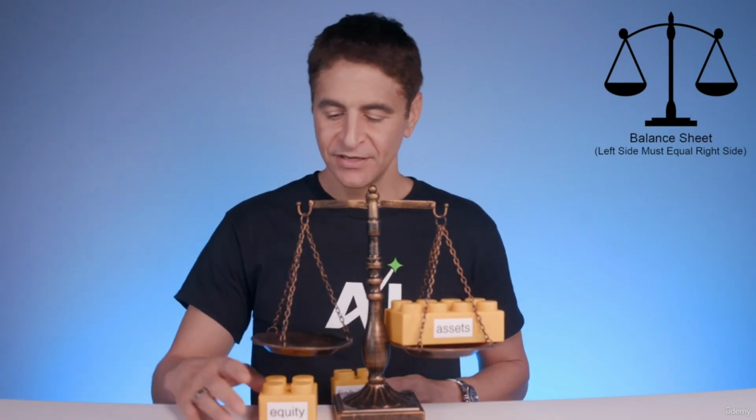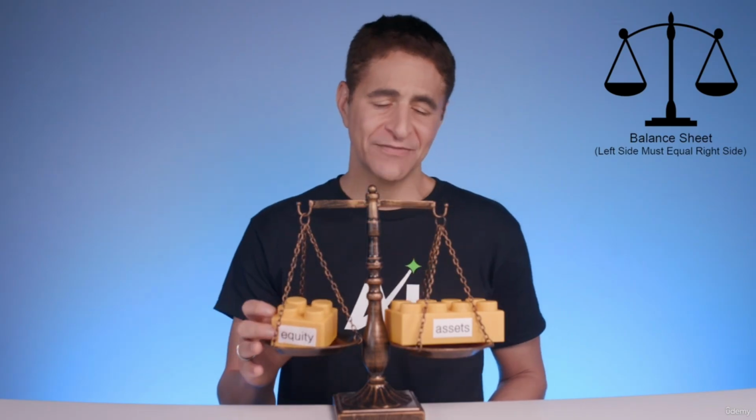Now, let's say that this asset is something else. This asset here is a house, and I own 100% of this house. So this house is a $100,000 asset. I have equity of 100% of it, 100 grand. 100 grand equals 100 grand, balances. Assets equals liabilities plus equity.